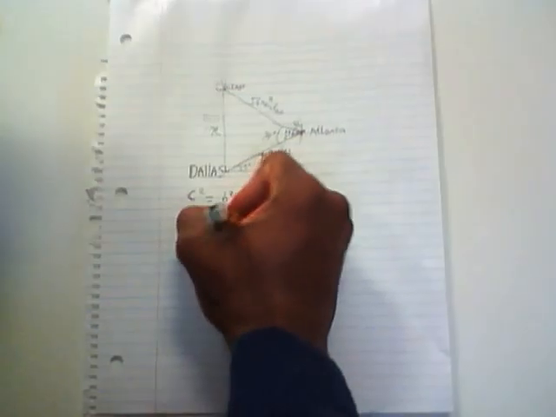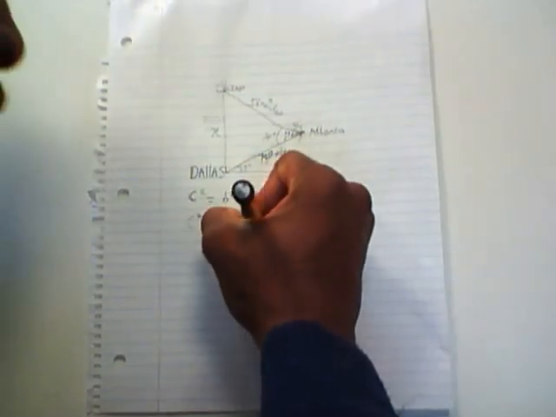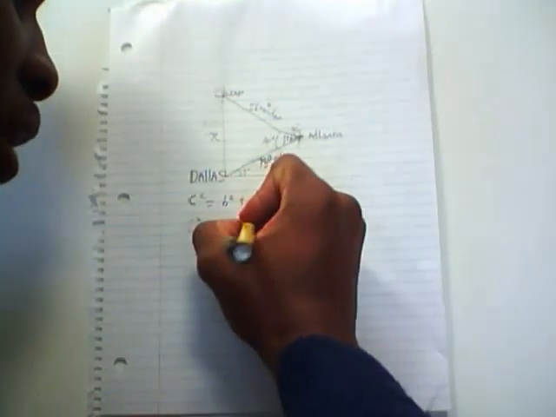Okay, and so that's 5 squared plus, no, sorry, that's not 5 squared. I was looking at the angle. So that's 560 squared. Oh, let me get this out of here.